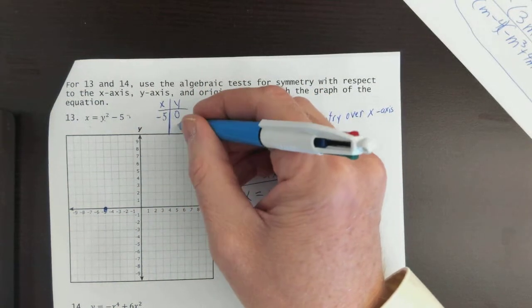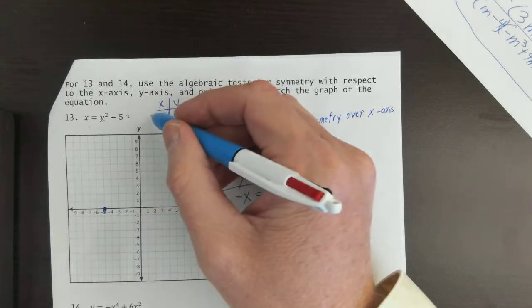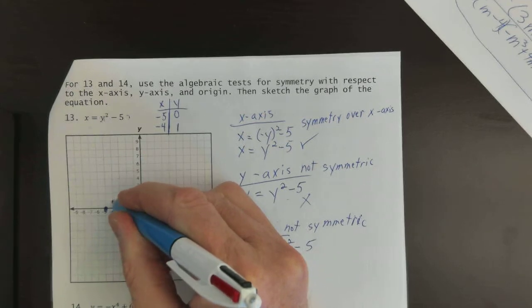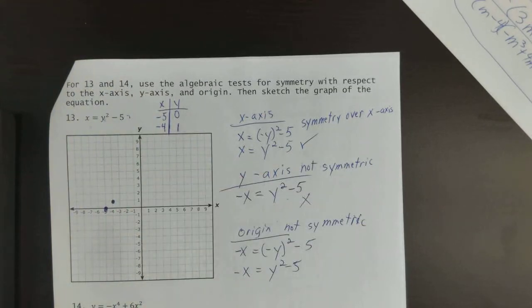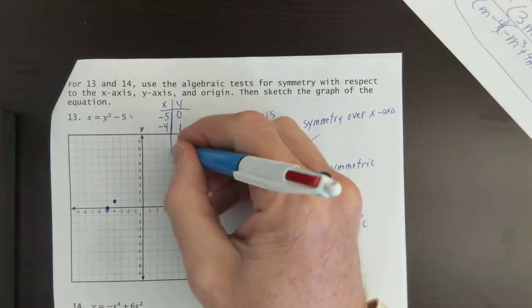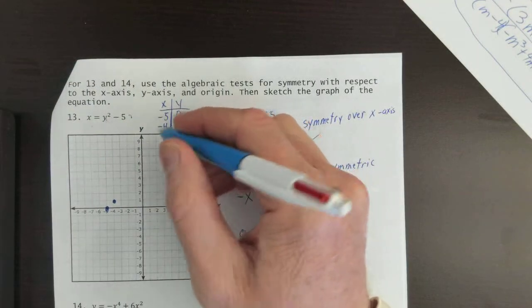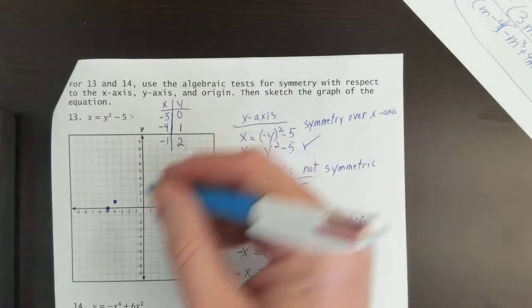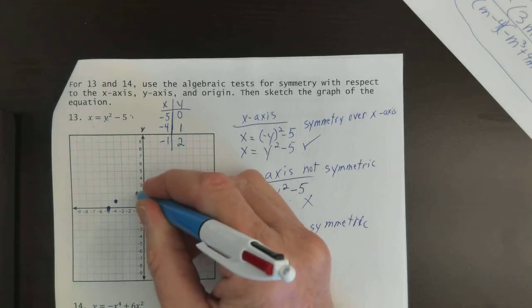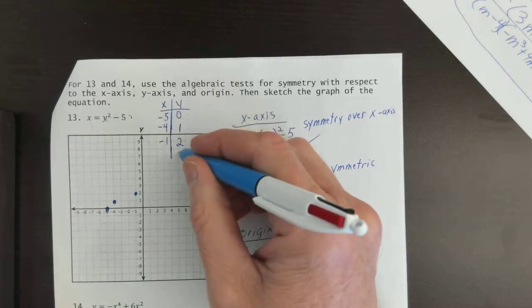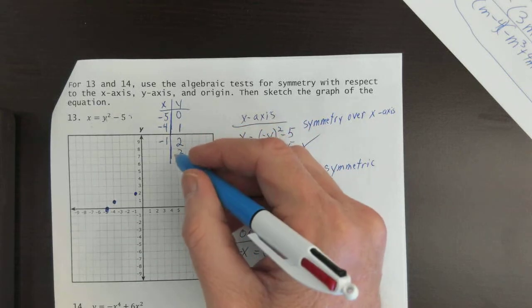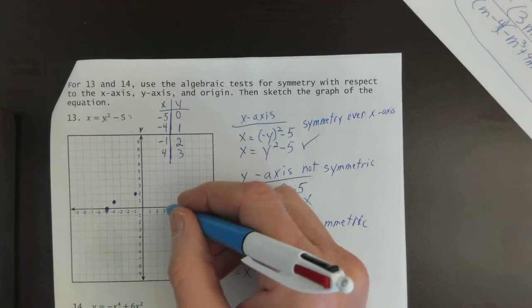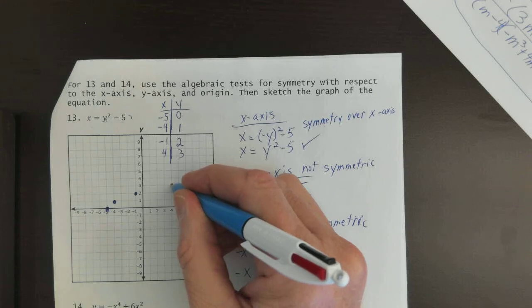If I put 1 in for y, 1 squared minus 5 is negative 4, so negative 4, 1. Let's put 2 in. 2 squared minus 5, that's 4 minus 5, is negative 1, so negative 1, 2. One more value: 3. 3 squared is 9 minus 5 is 4, so 4, 3.